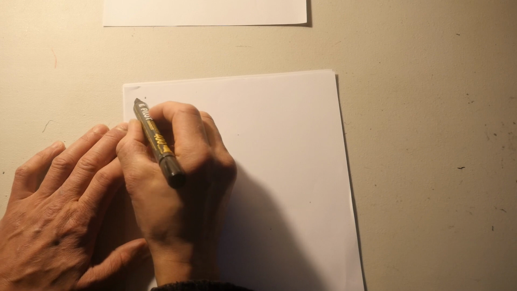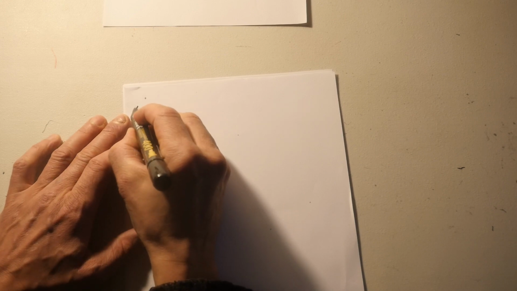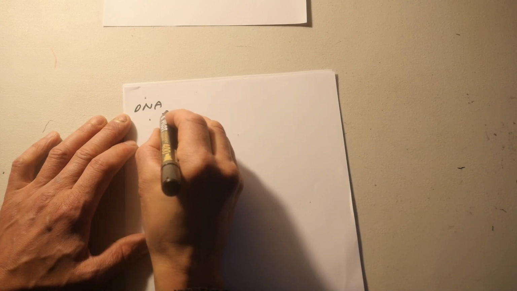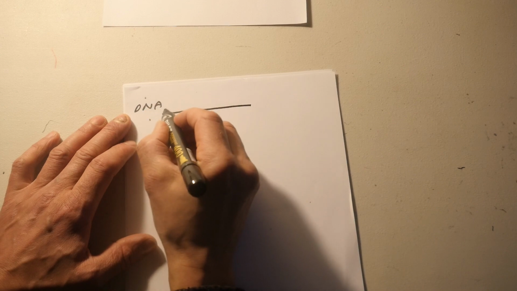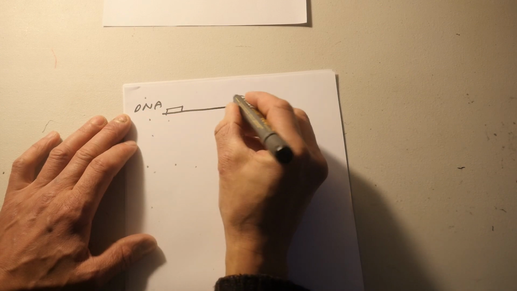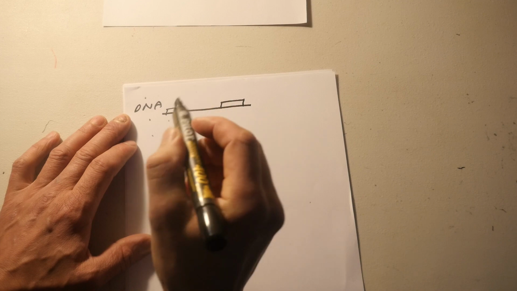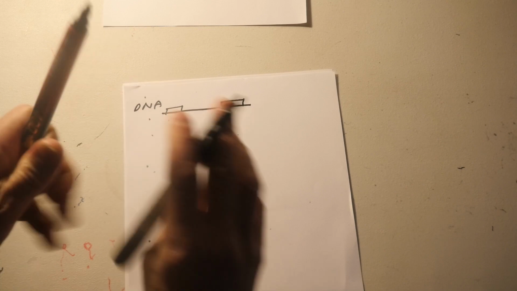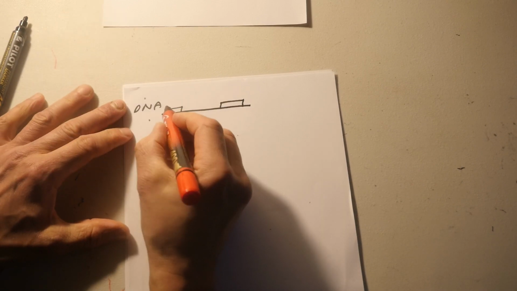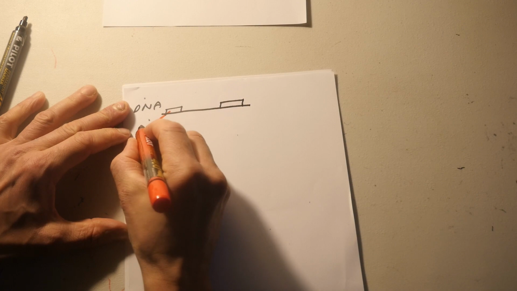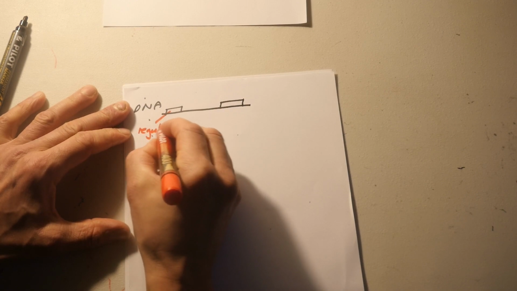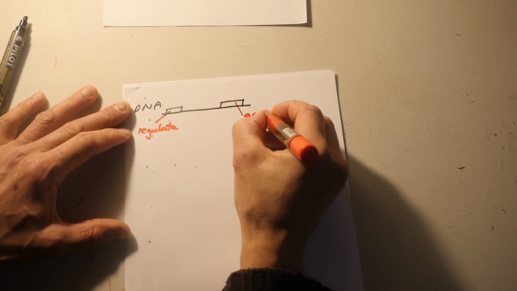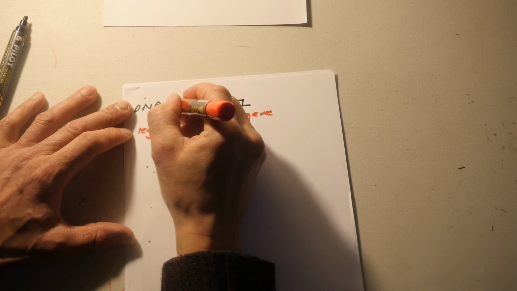So an example, if you have point mutations: you have a bit of DNA like this, with another region here. This bit controls regulation, so this is a regulation section. This is unaltered.